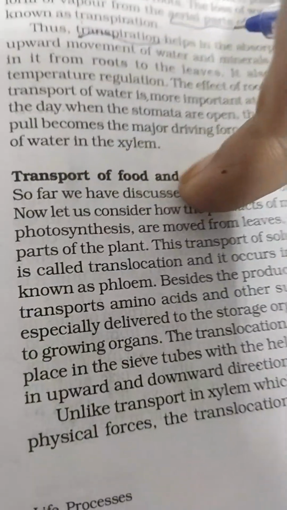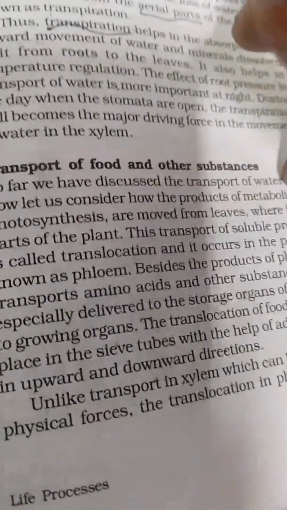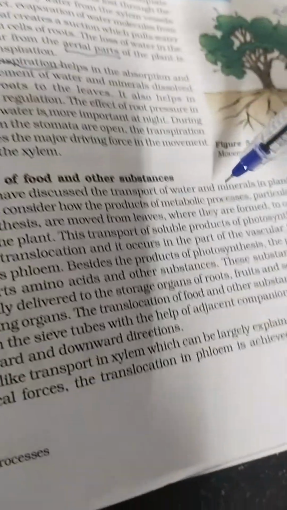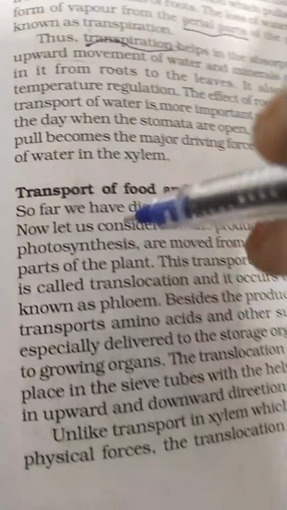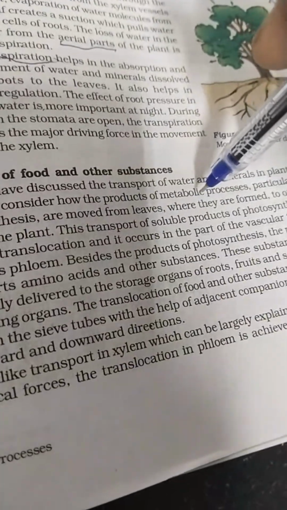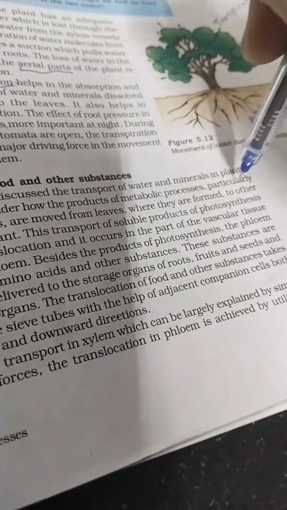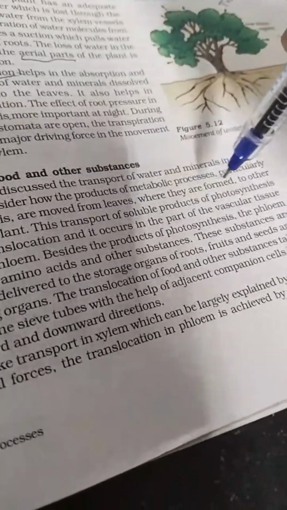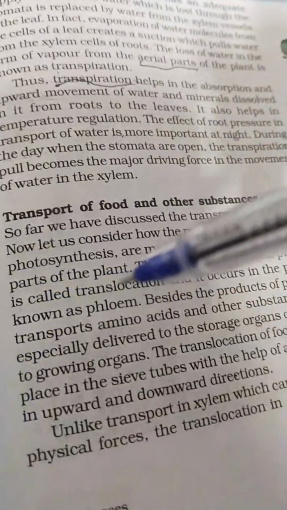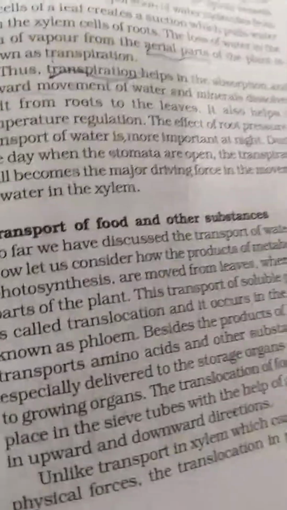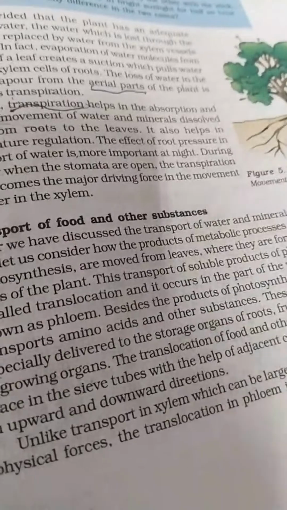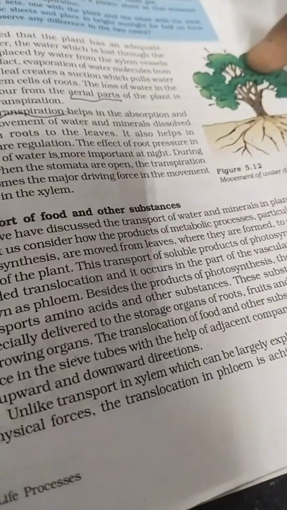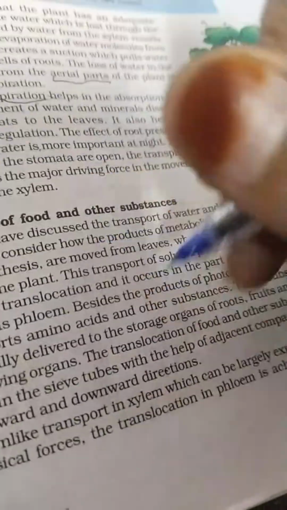It helps in transport of food and other substances through the plant body. So far, we have discussed the transport of water and minerals in the plants. Now, let us consider how the products of metabolic processes, particularly photosynthesis, are moved from leaves, where they are formed, to other parts of the plants. Whatever metabolic products are formed are going to be transferred from leaves to other different organs after photosynthesis.